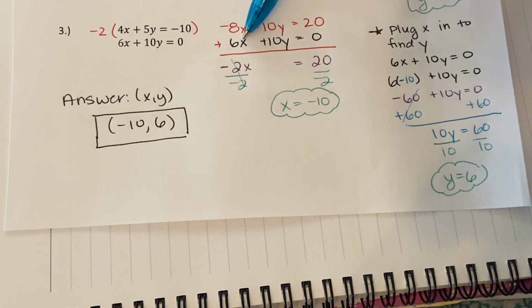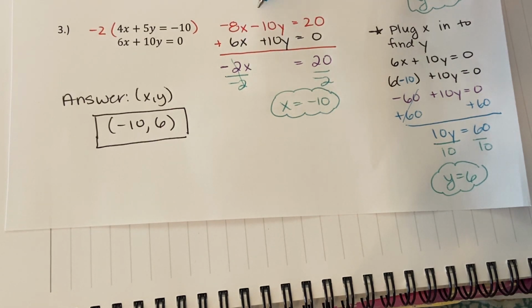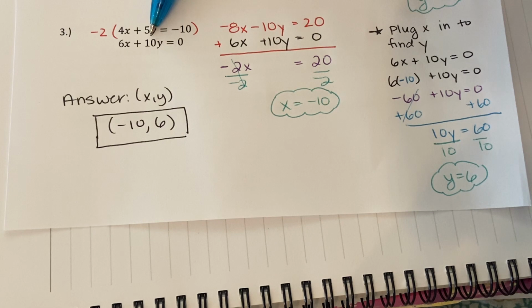Negative 8x plus 6x is a negative 2x. Negative 10y plus 10y cancels out. And 20 plus 0 is 20. When I divide both sides by negative 2, 20 divided by negative 2 gives me an answer of negative 10 for my x. When I'm taking a look at which equation to plug it into, this time I chose the bottom one because I like the numbers in the bottom equation better.